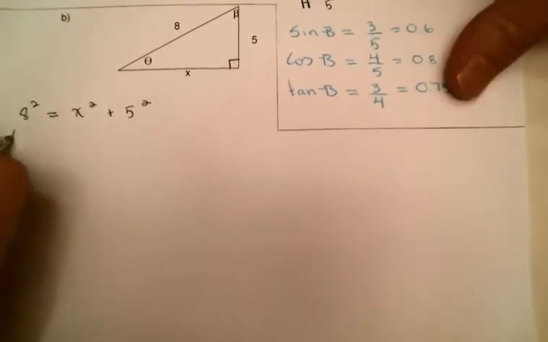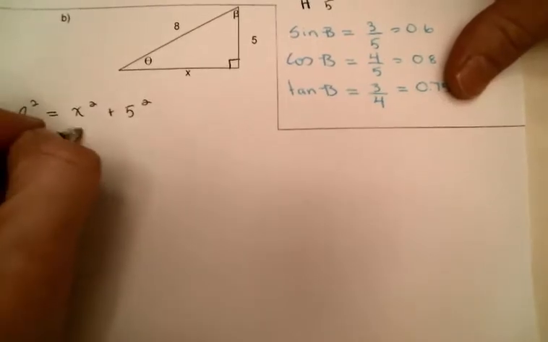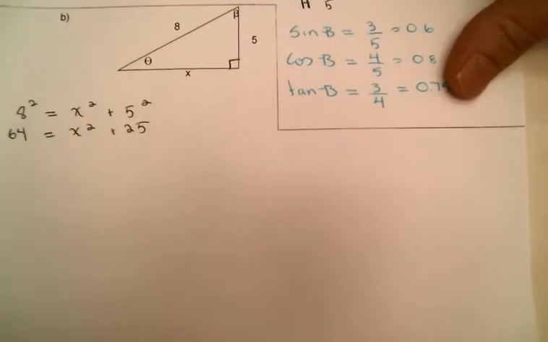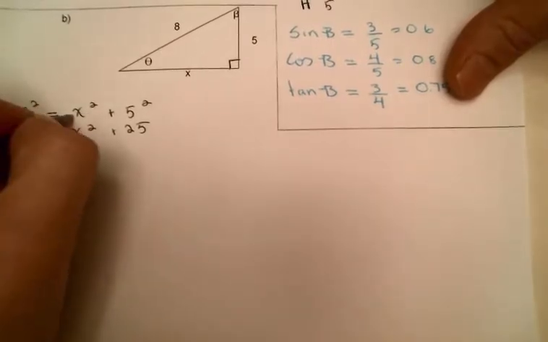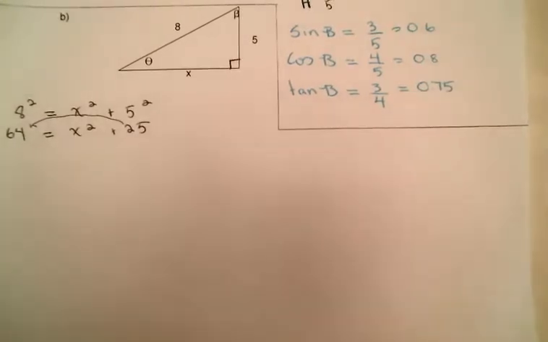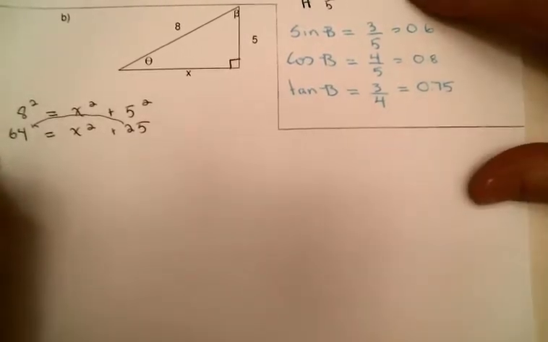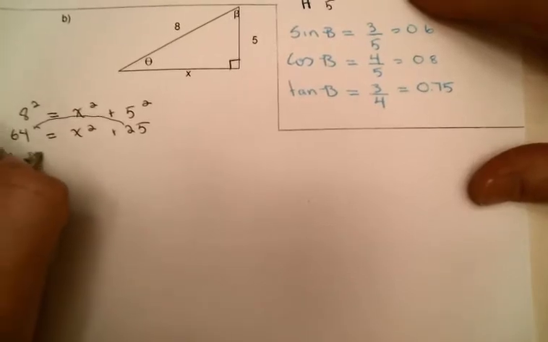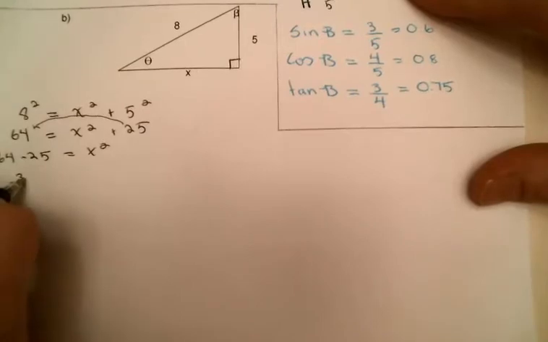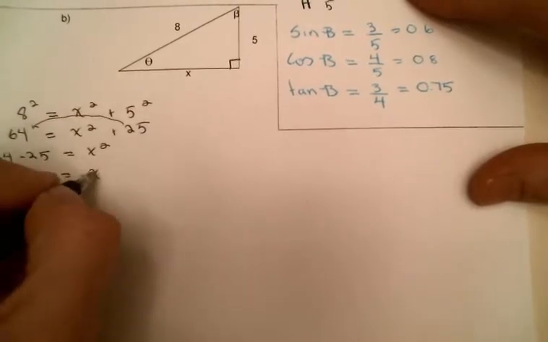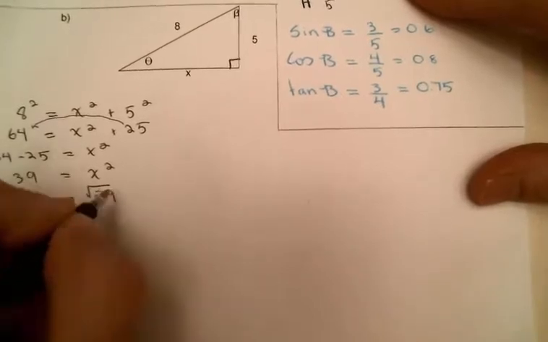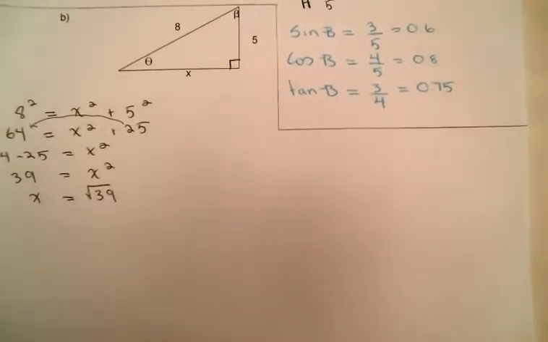So this is 64. X squared still x squared, plus 25. You have to send it over. Okay, and you'll get 64 take away 25 equals x squared, and that's 39, which means x is root 39. I'm going to leave it as an exact number for now.